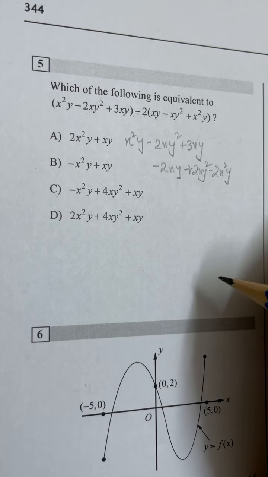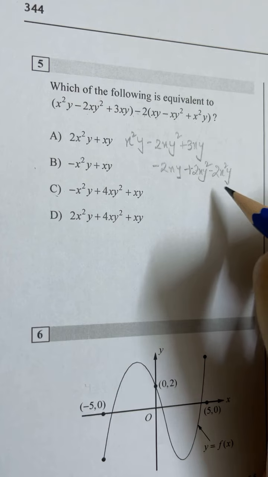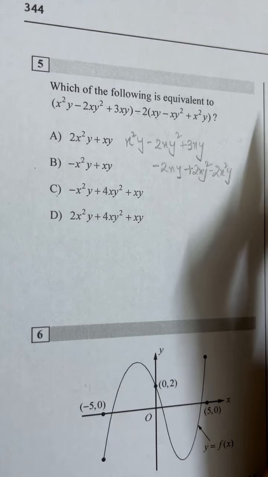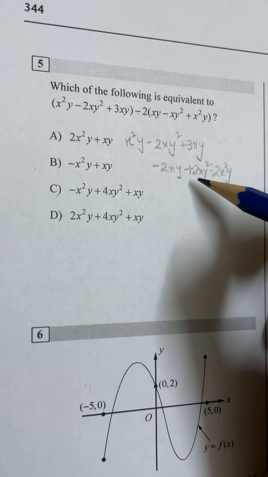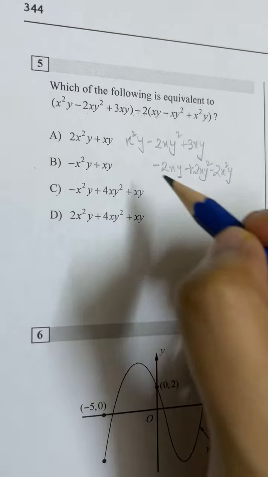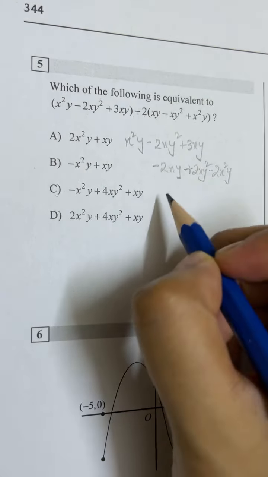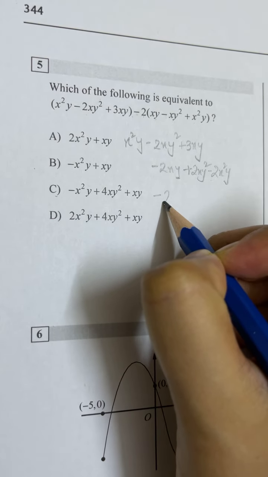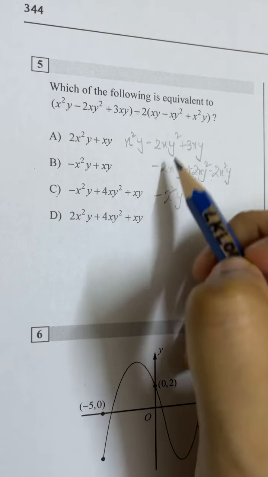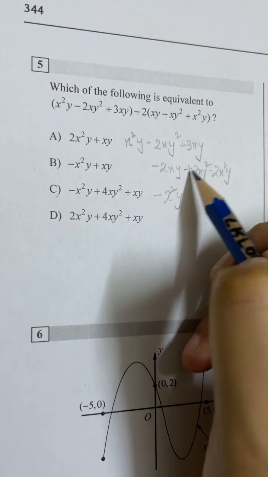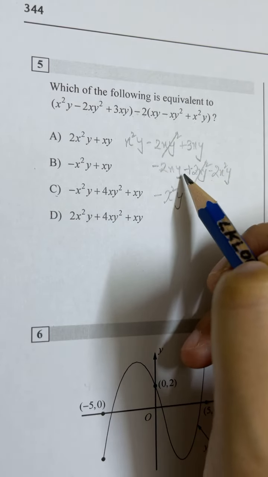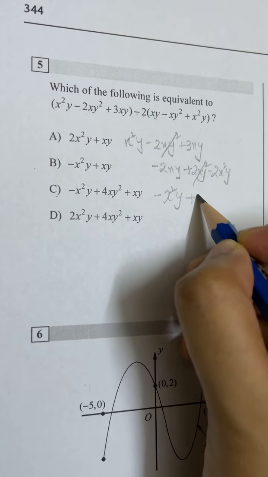And now we are going to solve for the variables which are the same, the like terms. So we have x squared y minus 2x squared y. That will give us 1 minus 2, which is -2, so negative x squared y. And now minus 2xy squared plus 2xy squared gets cancelled out, and you're left with 3xy minus 2xy. That will give you plus xy.